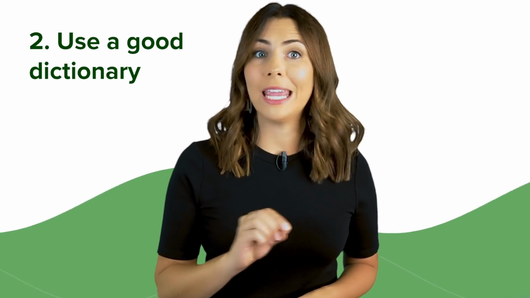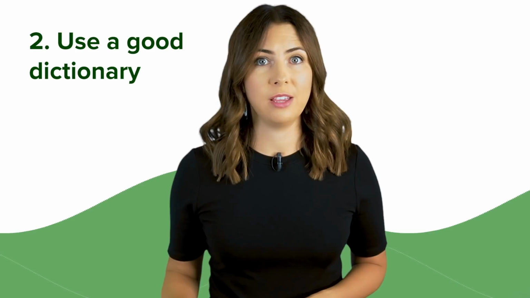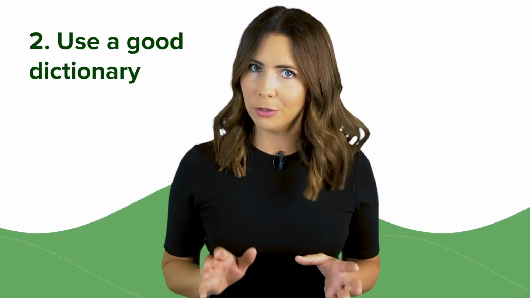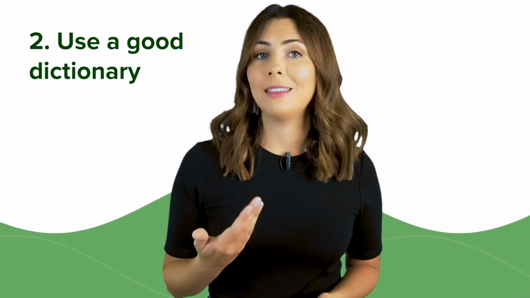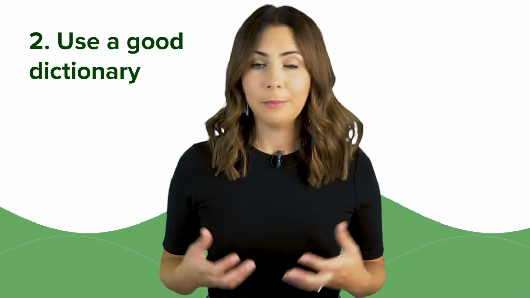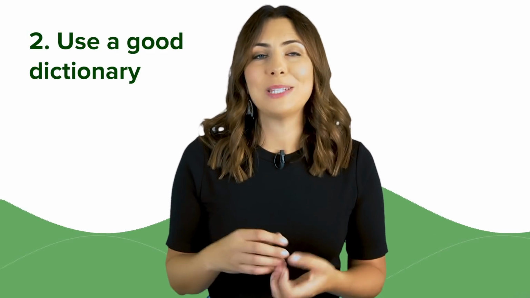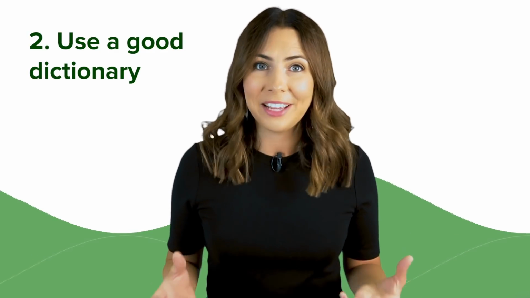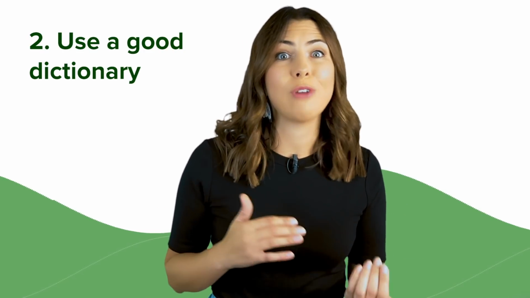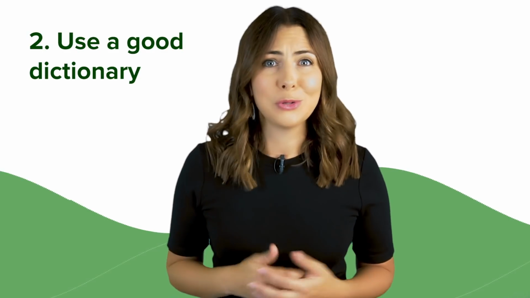My next tip is to use a really good English to English dictionary. Don't use a translator unless you really, really have to, okay? Try to understand the meaning of a word or a phrase in English. By doing this, again, you're exposing yourself to many more English words than if you're using a bilingual dictionary or you're translating, using Google Translate.